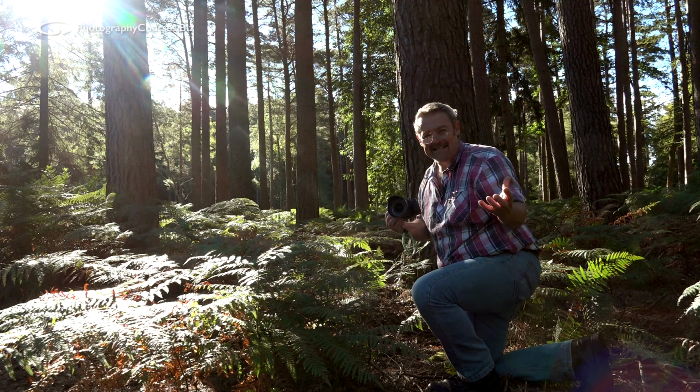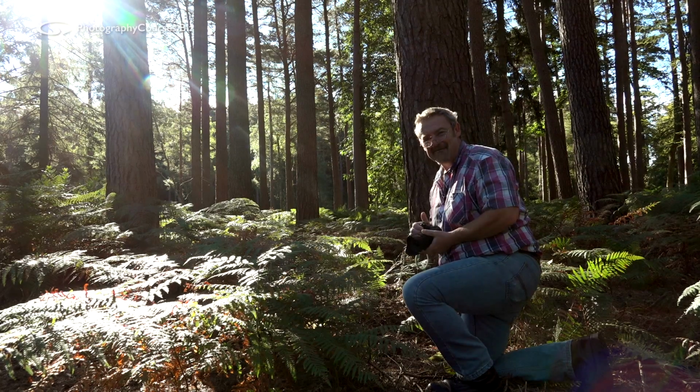Looking up with a wide lens. Get out in the woods, look up. It's really, really great fun.